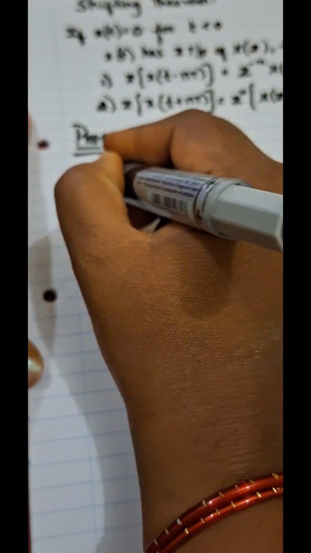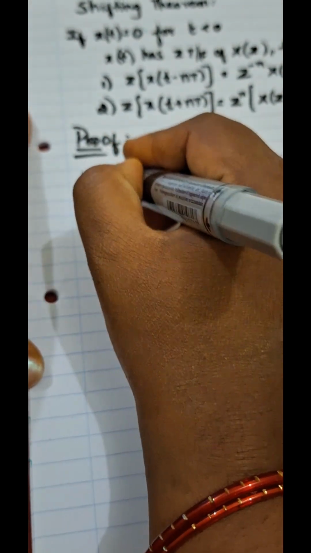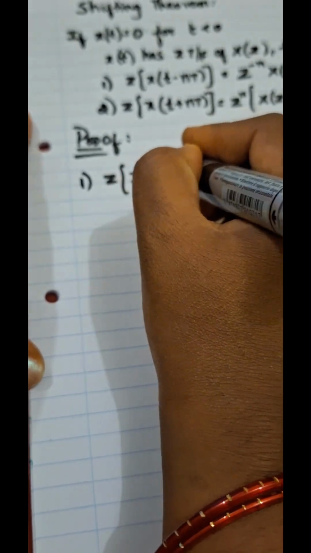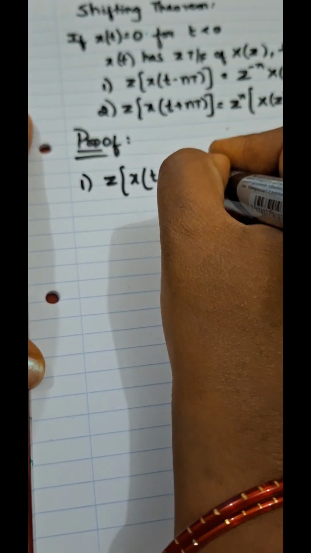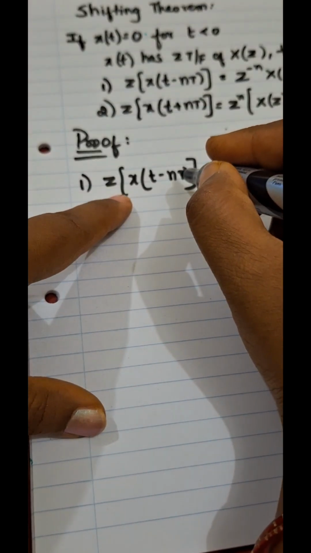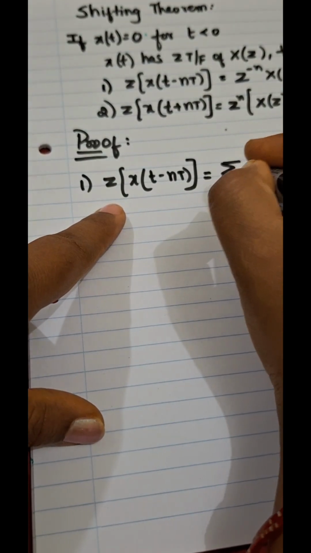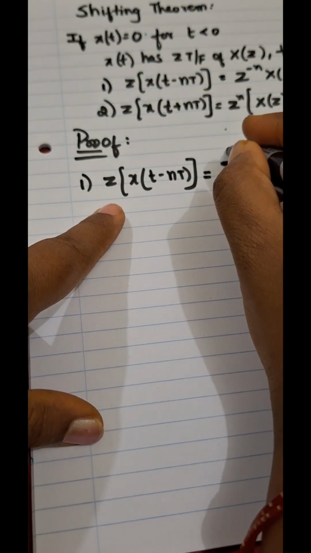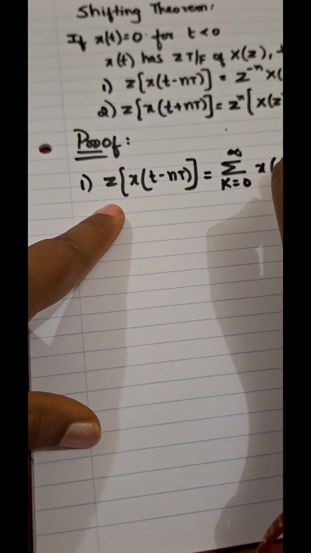First let us prove the first one. The z transform of x of t minus nT. How can I write it? Usually the z transform of x of t is sigma k equals 0 to infinity x of kT z power minus k, right?